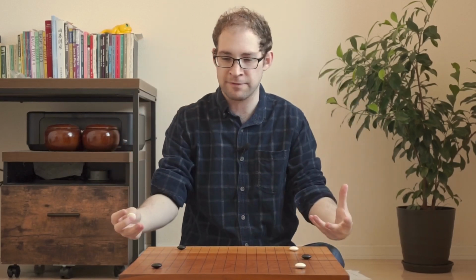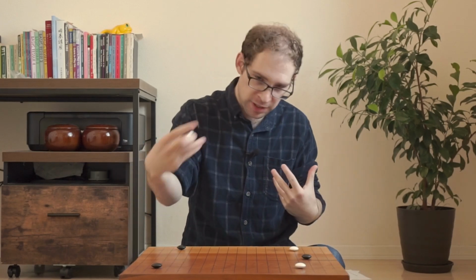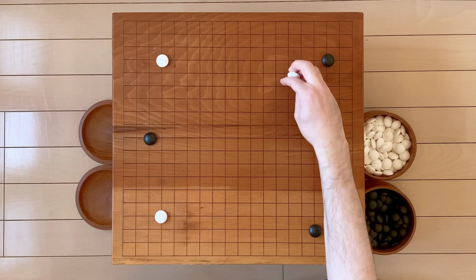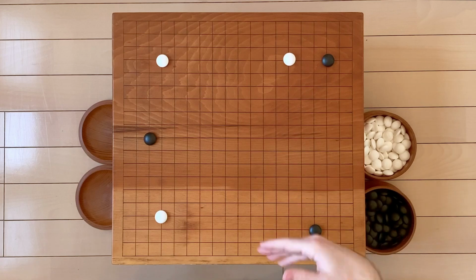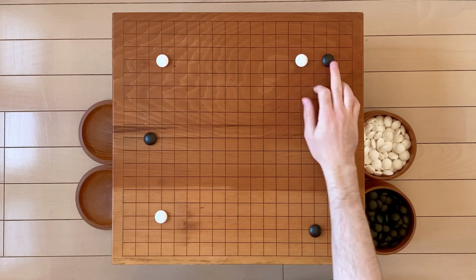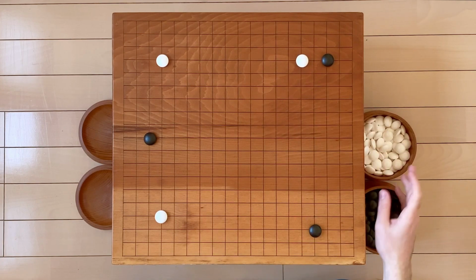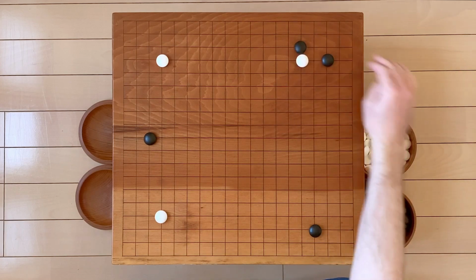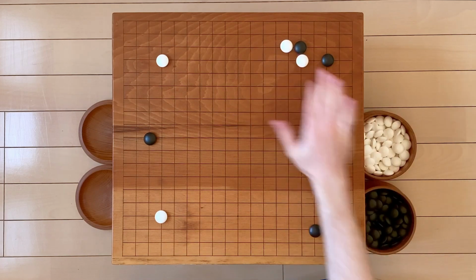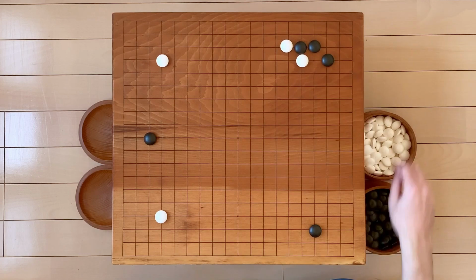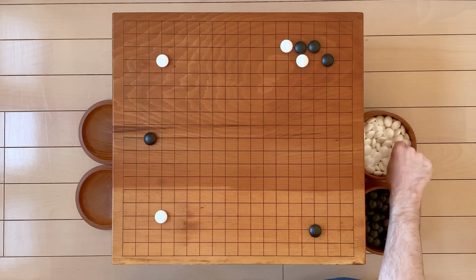The board is alive, right? You're playing with the game. You probably want to play a high approach. At Kajiwara's time, it would probably have been a 1-space high approach. And now black can play under. Oops.